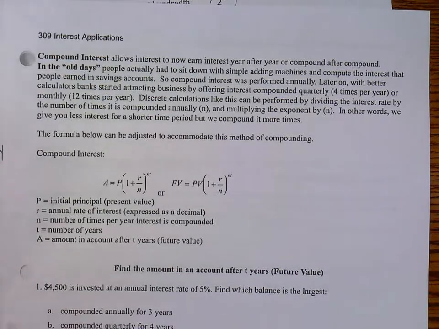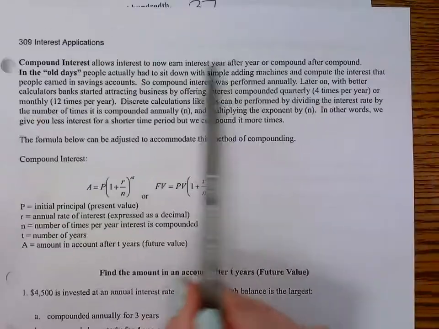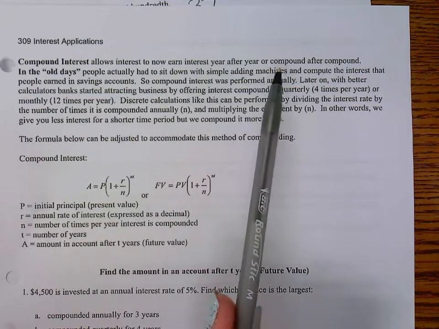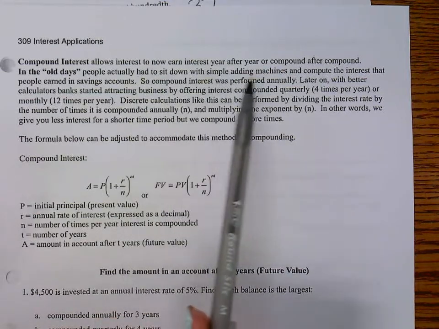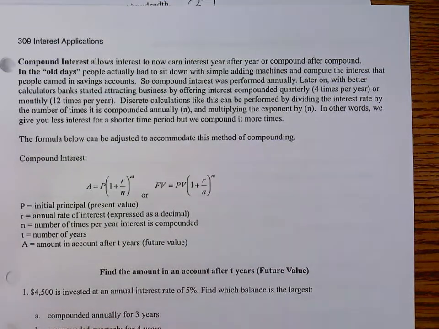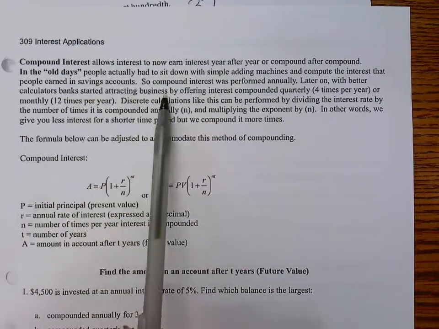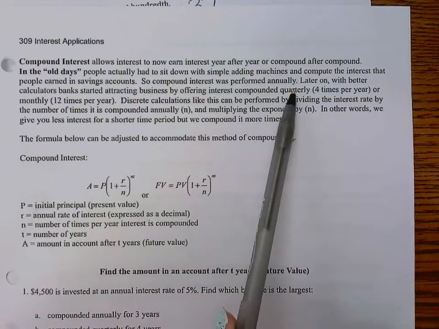We're going through here. So compound interest allows you to earn interest year after year. In the old days, people had to sit down with simple adding machines to compute interest. So compound interest was performed annually. Can you imagine if you have 1,000 customers at your bank and you have to compound their interest every single month, right? With a simple adding machine, you don't have the software or the calculator, so they could only do it once per year, if that. Later, with better calculators, banks started attracting business by offering compounded quarterly or compounded monthly.